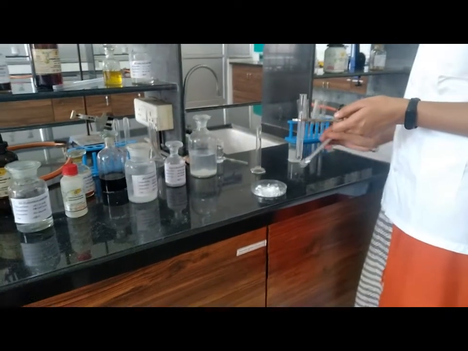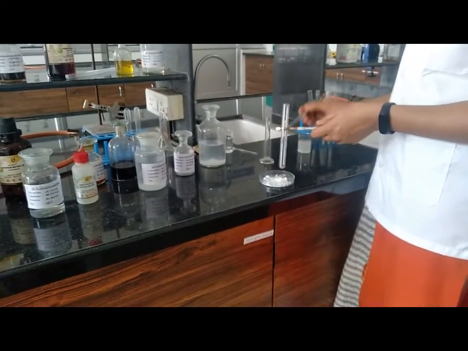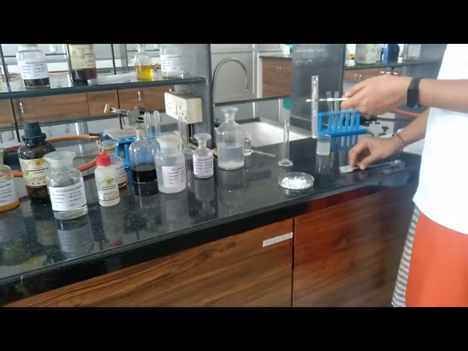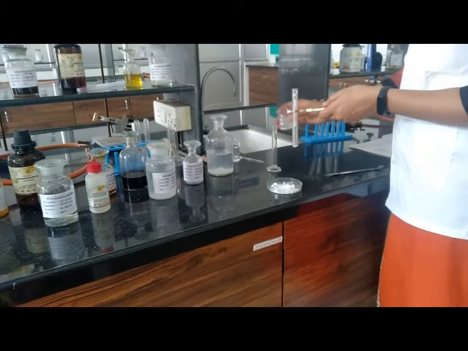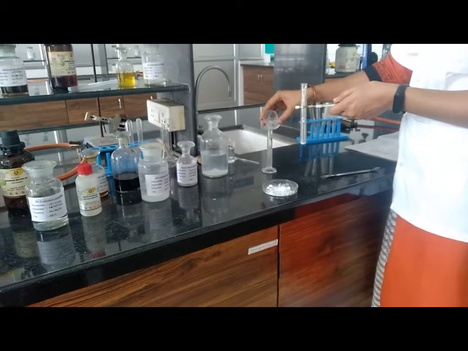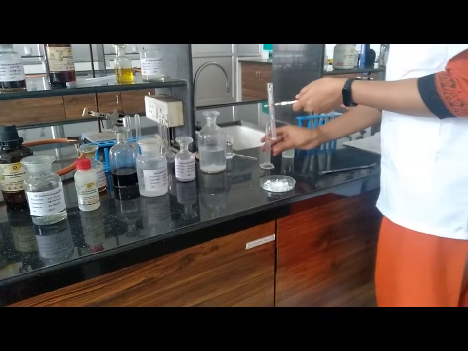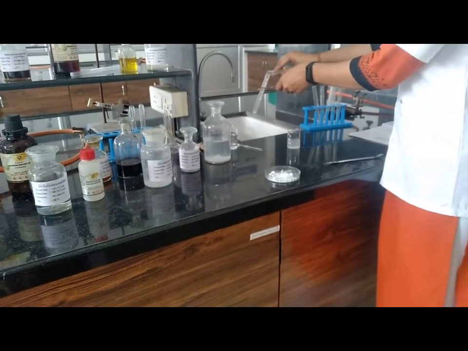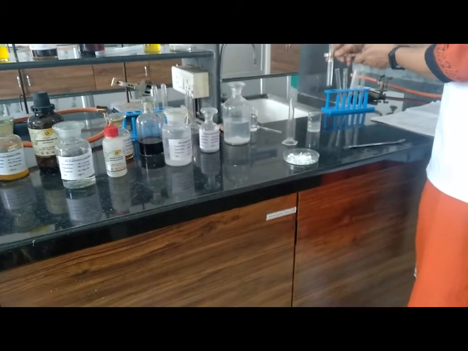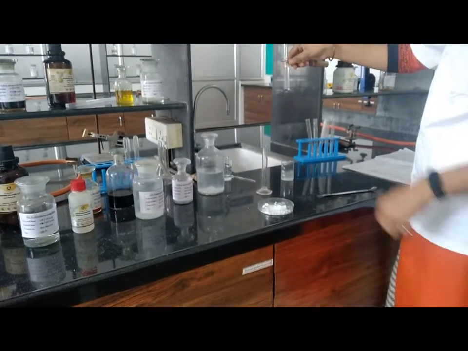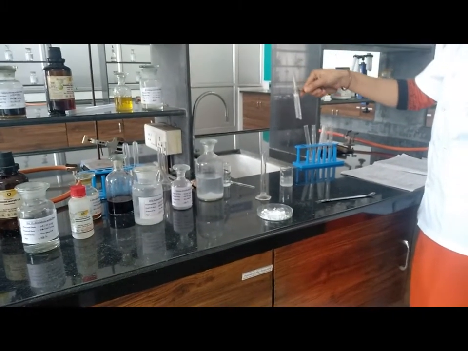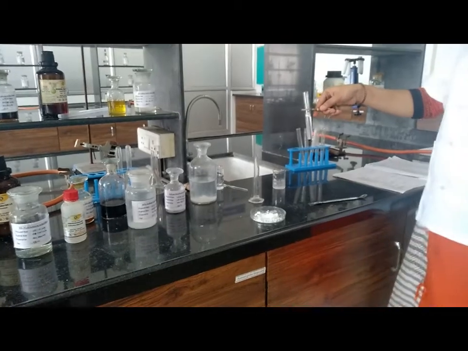Next, action of sodium carbonate on the given sample. Again take the sample, approximately 0.1 to 0.2 gram. Then add 10 ml of 10% sodium carbonate, which is freshly prepared, and add it into the given sample. Observation: the effervescence of CO2 is evolved. That means the compound is strongly acidic.